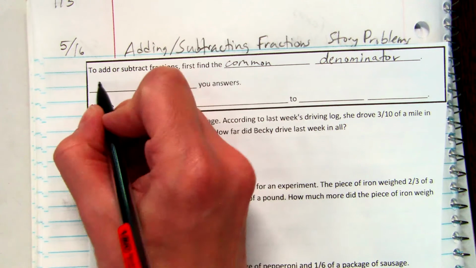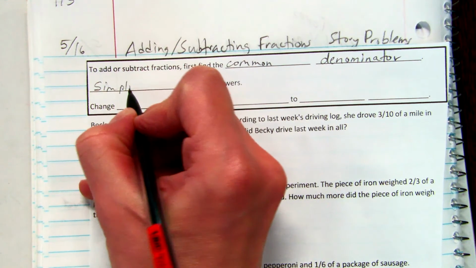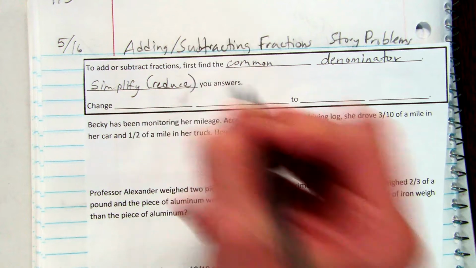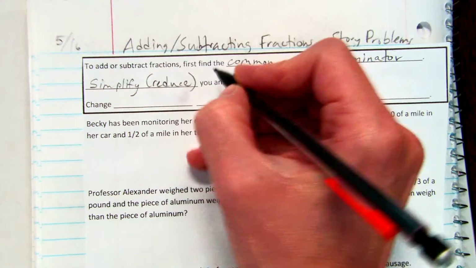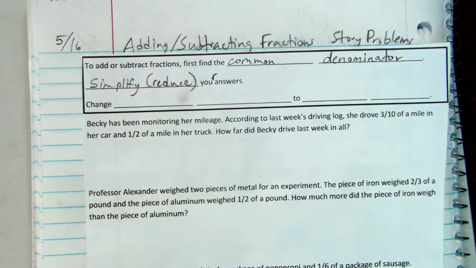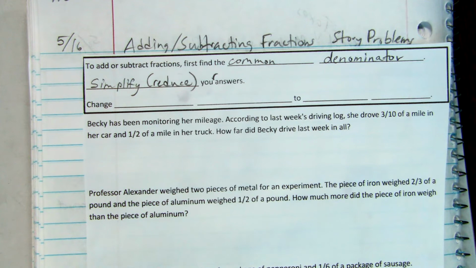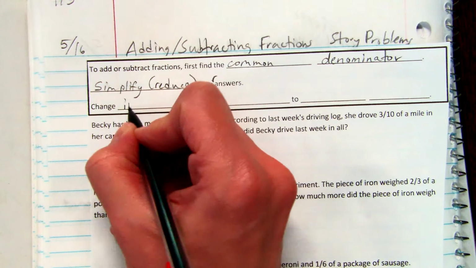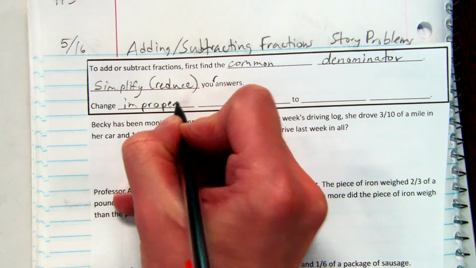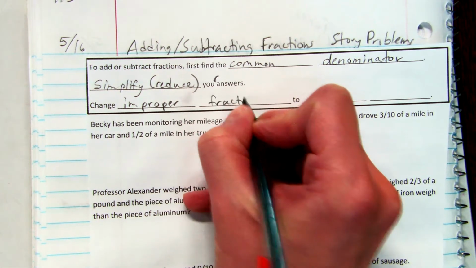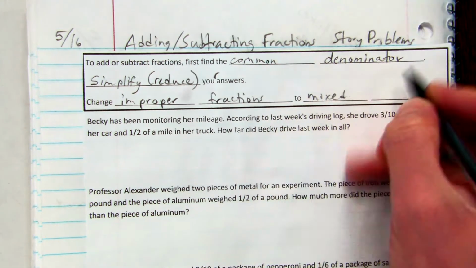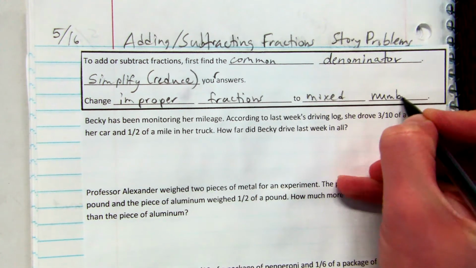Also, we want to make sure that we simplify. Some of us still use the old word reduce. Your answers. That should say your answers, not you answers, but that's a typo. That's my fault. Okay? And then when you're done, you're going to change any improper fractions to mixed numbers. Okay, so I made this fill in the blanks.